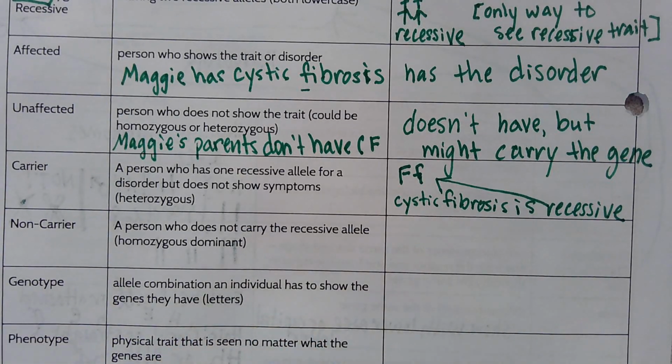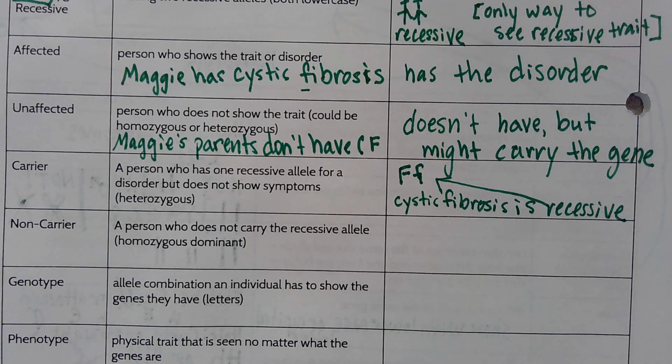That means both of Maggie's parents carry cystic fibrosis, even though they're unaffected. Because it's recessive, she has to have both alleles in order to have cystic fibrosis. So they're unaffected.